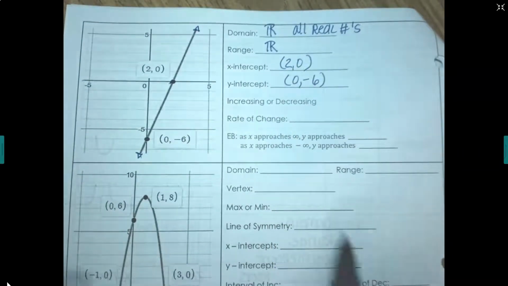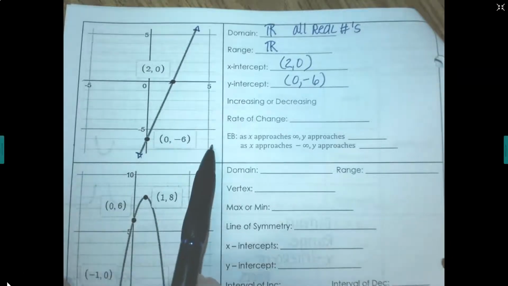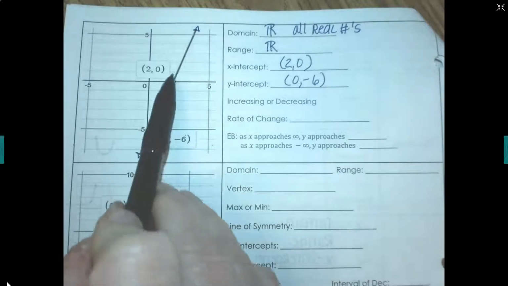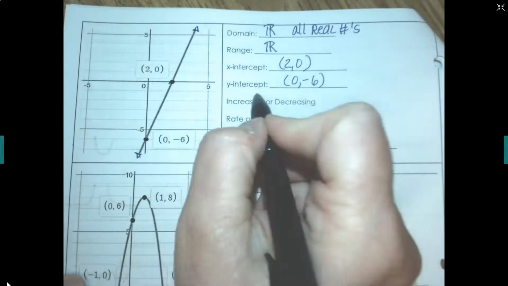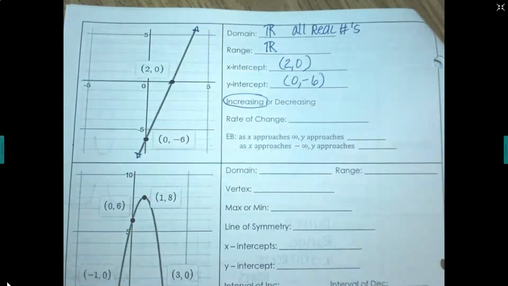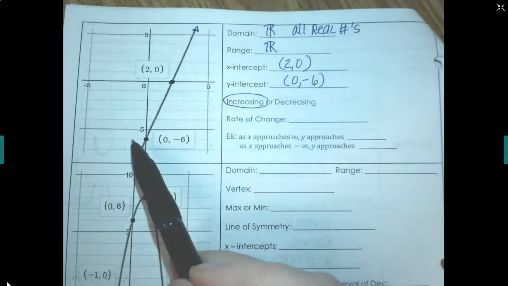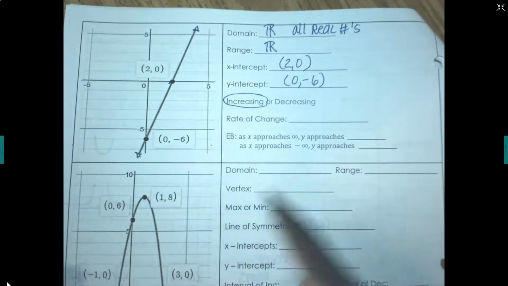When we read our graphs, we always have to read them from left to right. So as we're going across left to right, we would be going up this graph, so it would be increasing. So rate of change, it doesn't give over a particular interval here because with a line, it's always the same.